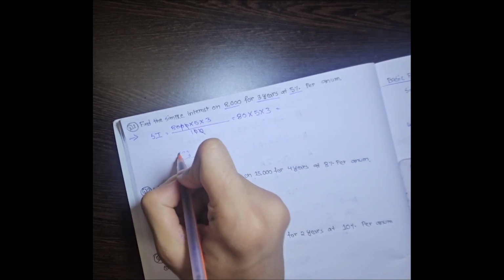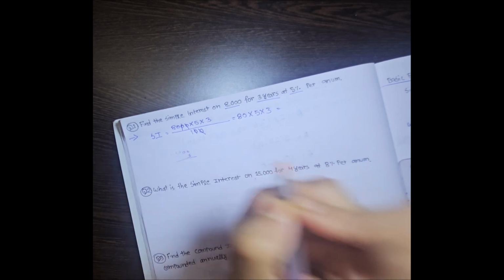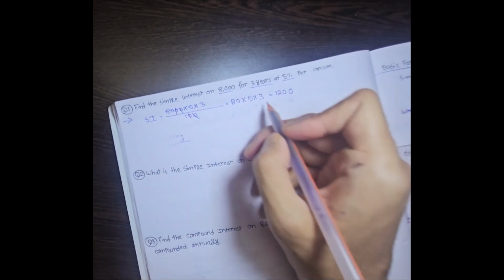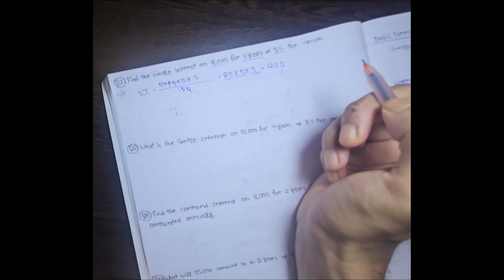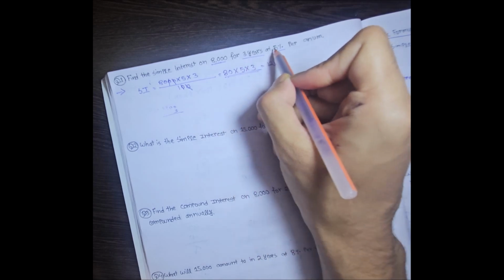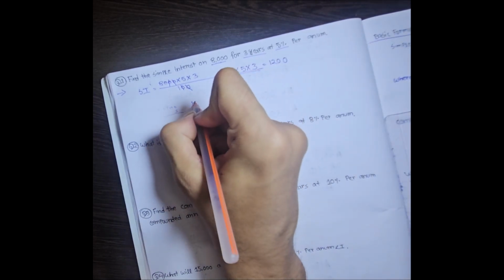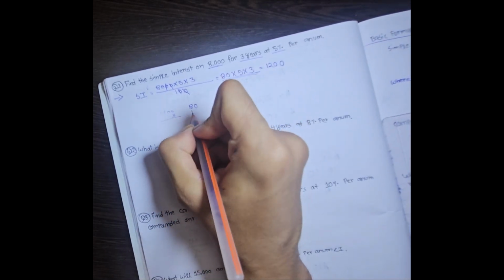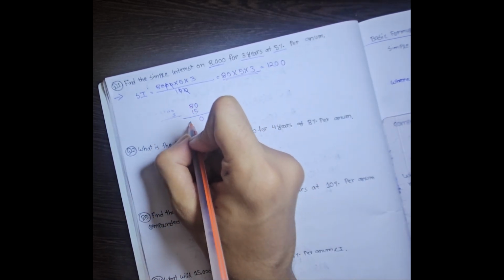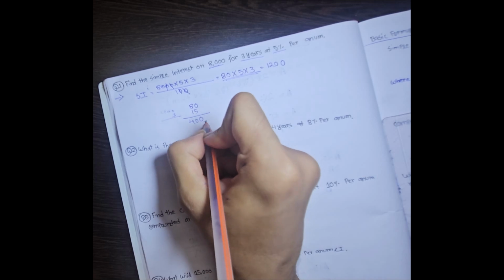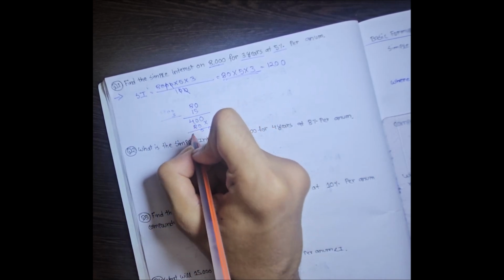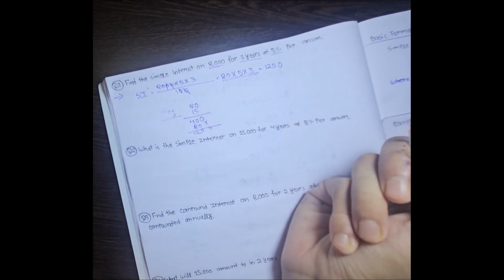Let's assume what is 4 times 3, it is 12. We'll just put 2 zeros, so 1200. So it's just some mind tricks to calculate these multiplications faster. So the simple interest on 8000 for 3 years at 5% is 1200. Even if you manually calculate 80 times 15, 5 times 3 is 15, then 5 times 8 is 40, then 8 plus 4 is 12, so 1200.